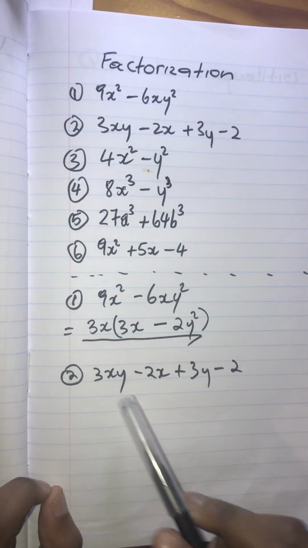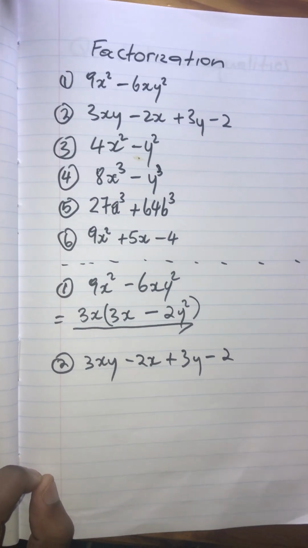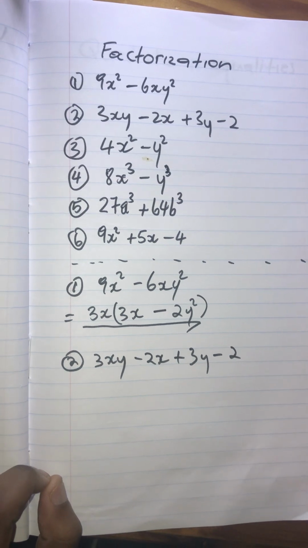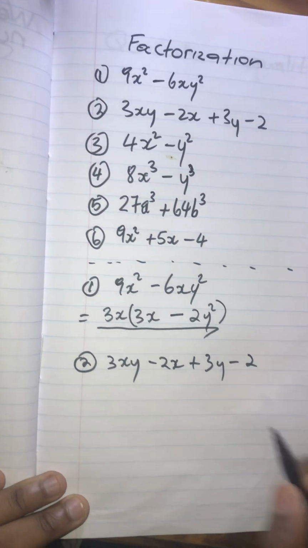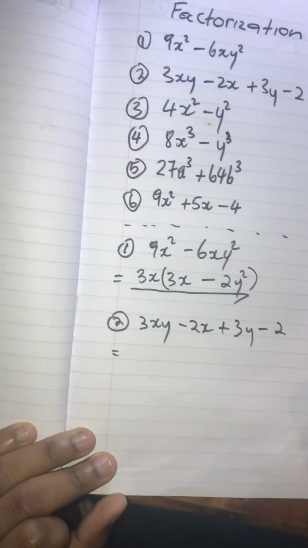For example, this term and this term have something in common, and this term and this term have something in common. So yeah, we're going to factorize by grouping.